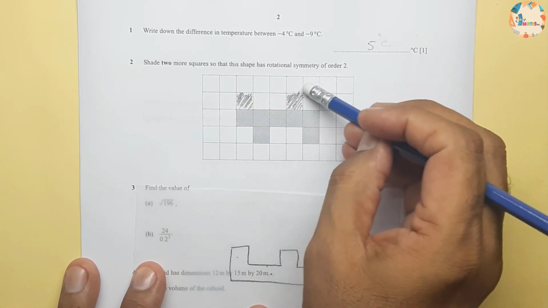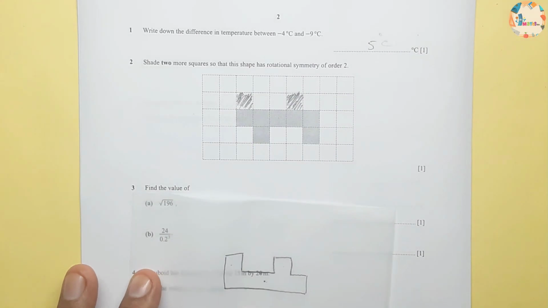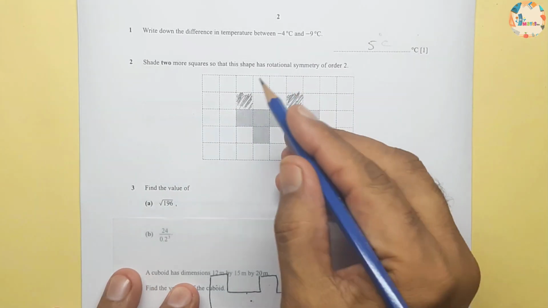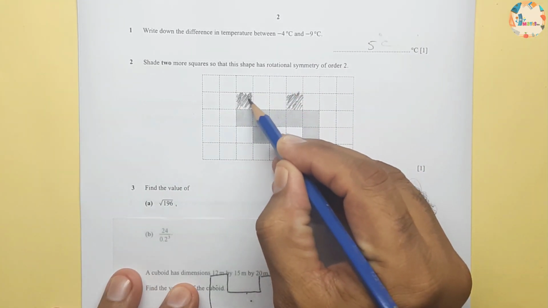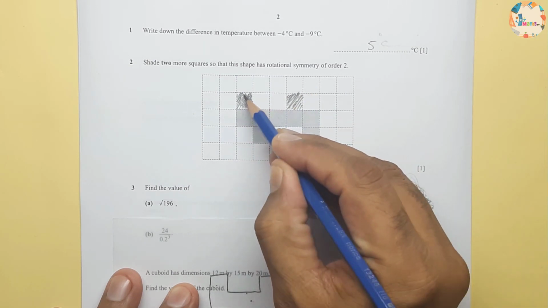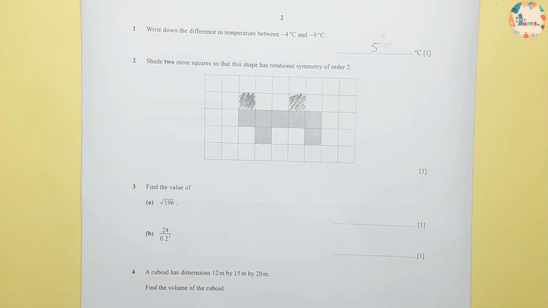In transformation questions and these types of questions, we can take help from tracing paper. Tracing paper is allowed in the exam also. So this one is done.